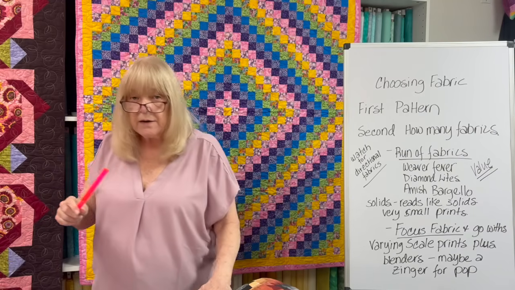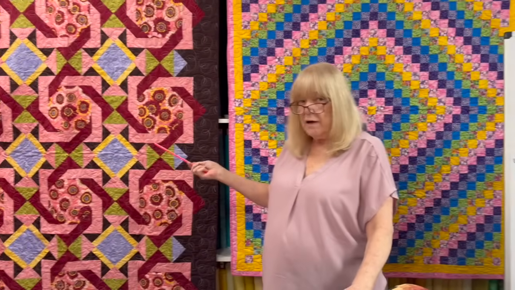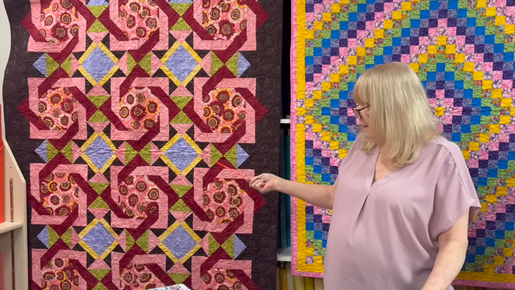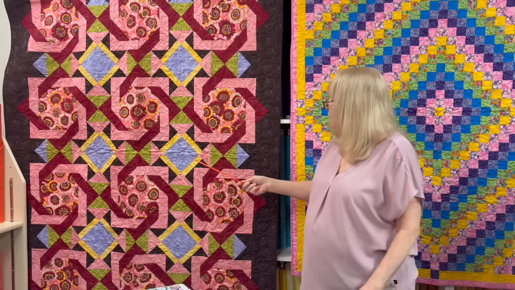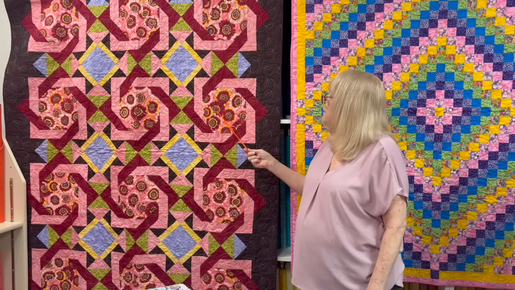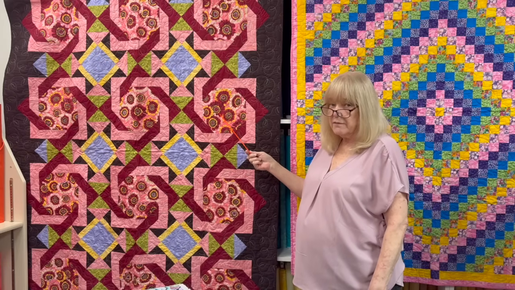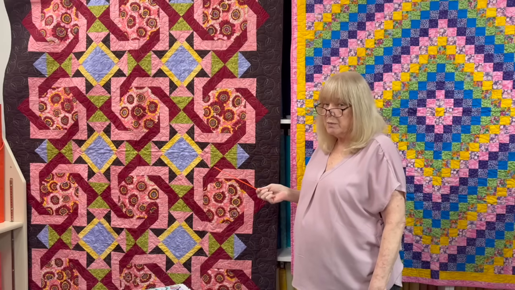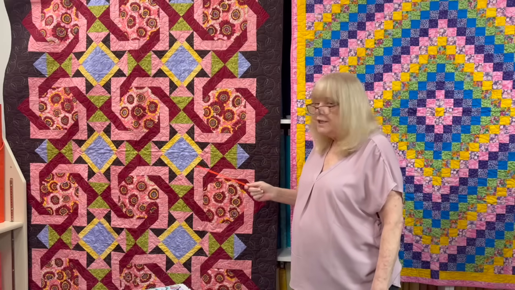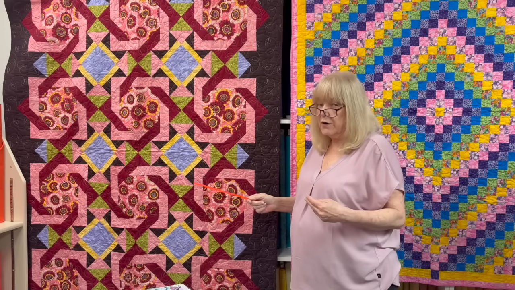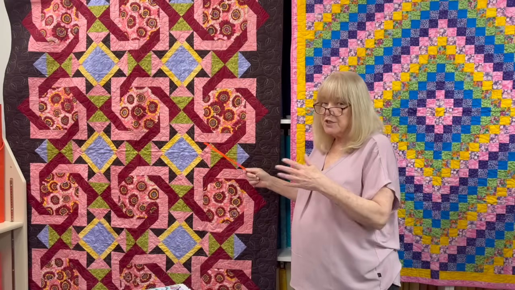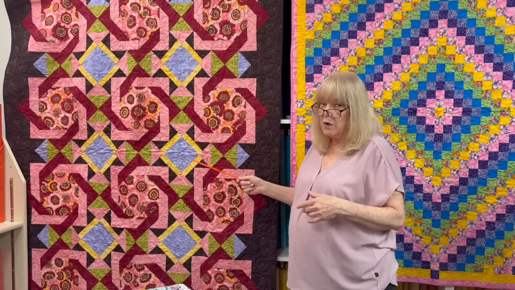Now here is an example of pulling a focus fabric and then go withs. And as you can see, my focus fabric is a beautiful Kay Fawcett fabric with lots of different colors in it. This is an old Trudy Hughes pattern, and she actually only used 4 fabrics for her quilt, but there are so many beautiful colors in here, I changed out some of them so that I could use more colored fabric.